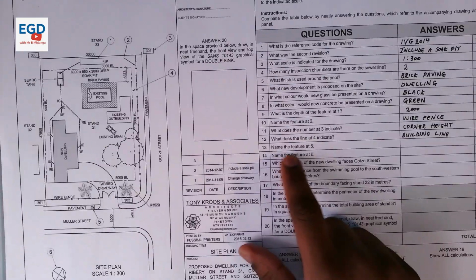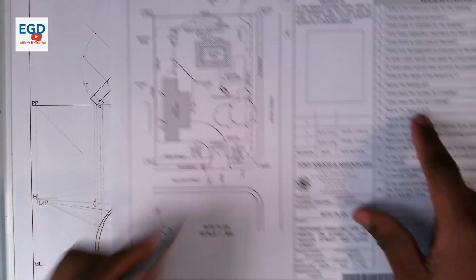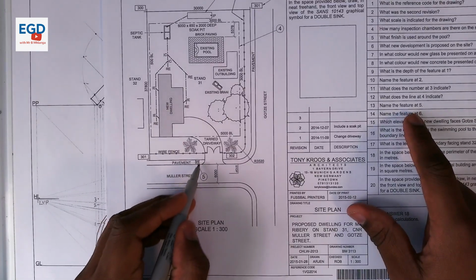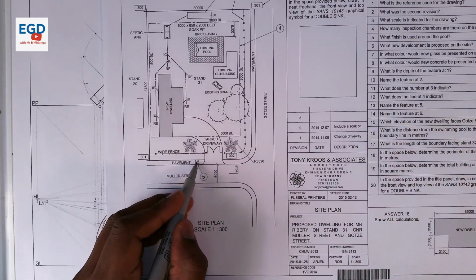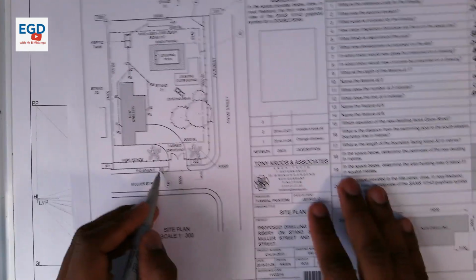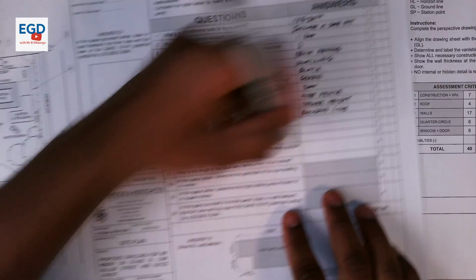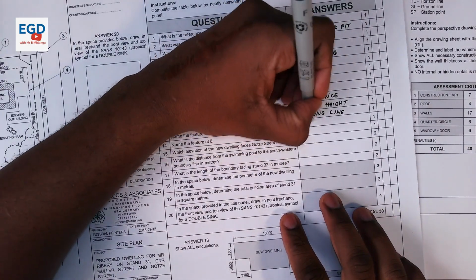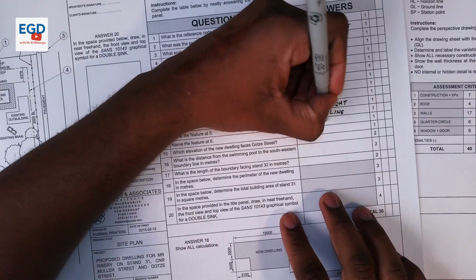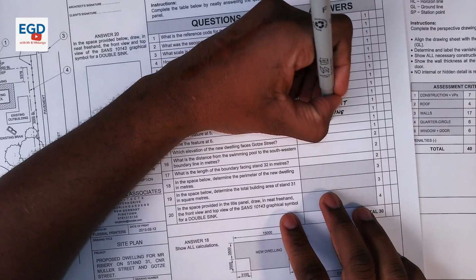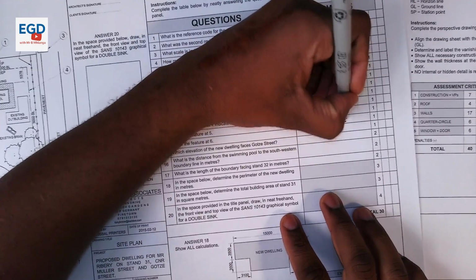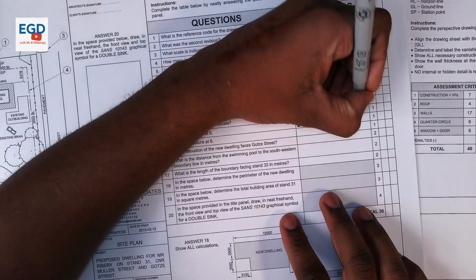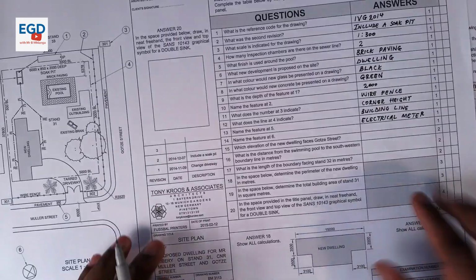Okay, name the feature at 5. Where is 5? 5 is there. It's this square with a W inside. This is a symbol from your textbook. It's an electrical meter. Electrical meter. The symbol with a W inside.